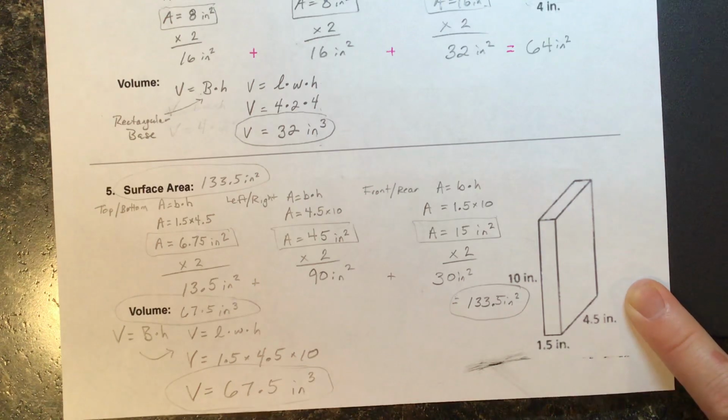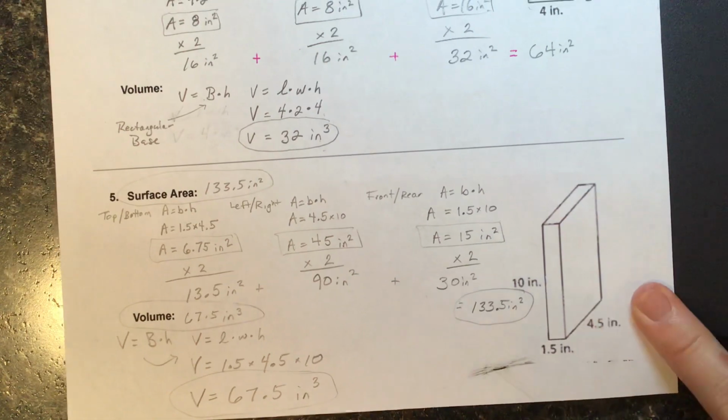Remember, we're dealing now in sugar cubes here. When you're thinking about volume, you're thinking about how many of those cubes would it take to account for the same amount of space as this prism.